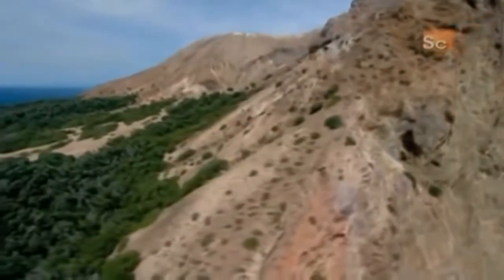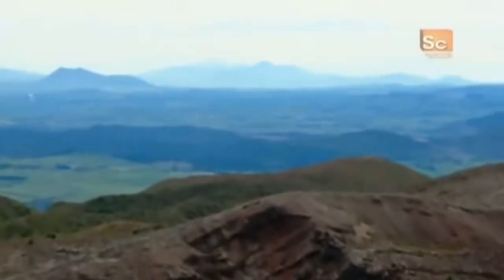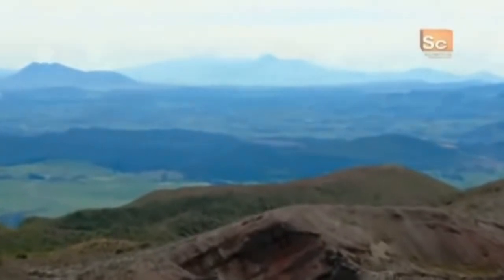White Island is one of a chain of volcanoes that includes the notorious Tarawera.